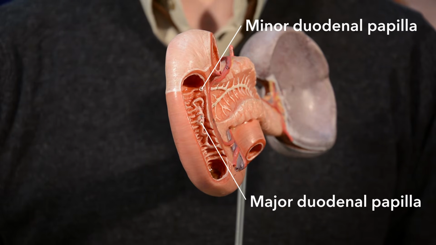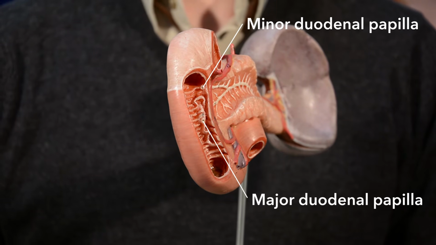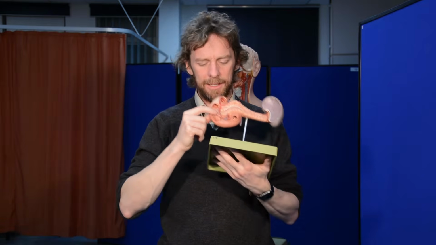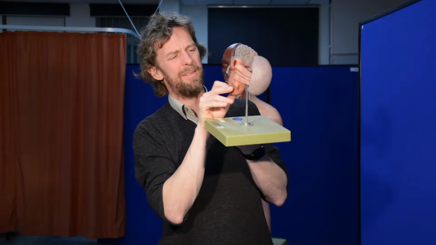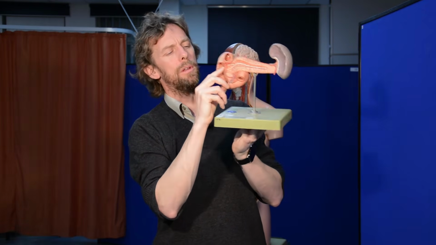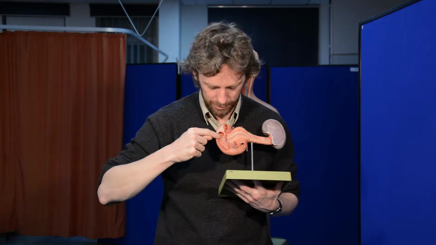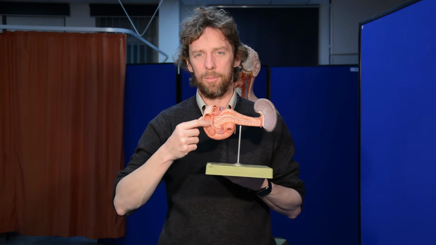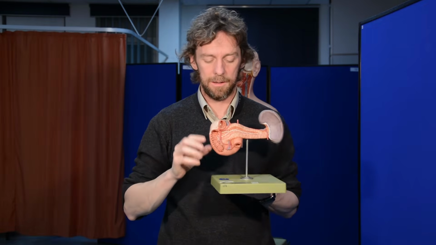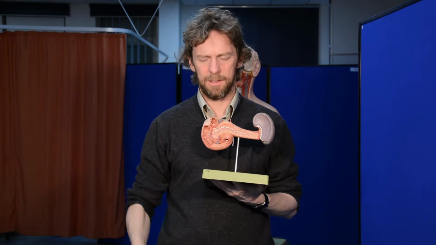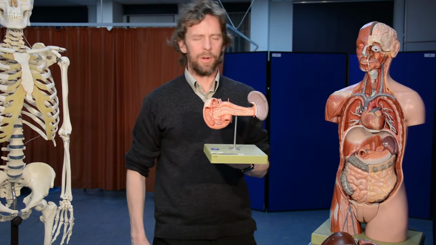So there's a little papilla, a little mound in here where the main pancreatic duct opens. And in some people, and in fact on this model, there is a second opening there. So if you're doing an endoscopic process and you're looking down the duodenum and you find one opening and then you find a second opening, that's fine. It's not terribly unusual. So that's how the exocrine secretion of the pancreas gets into the duodenum. The endocrine secretion goes straight into the blood. Alright, so that's some of the functioning of the pancreas.